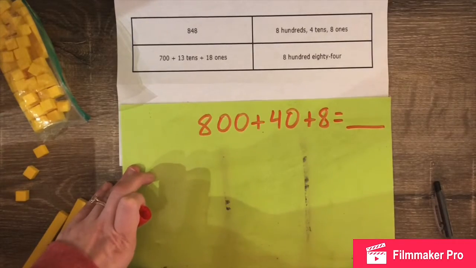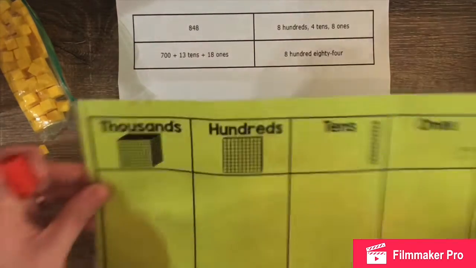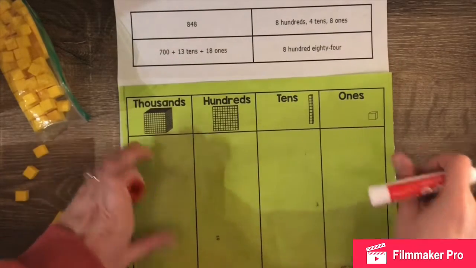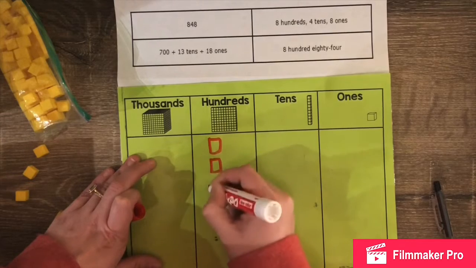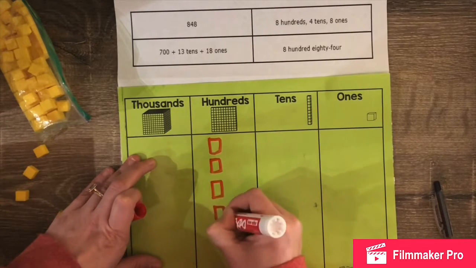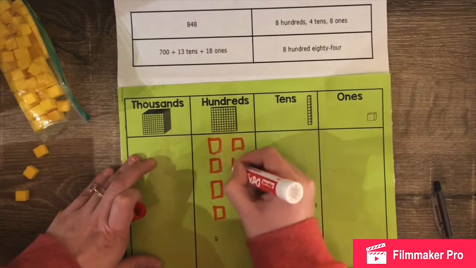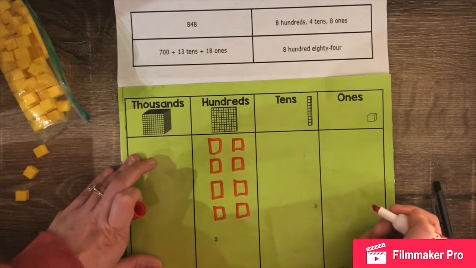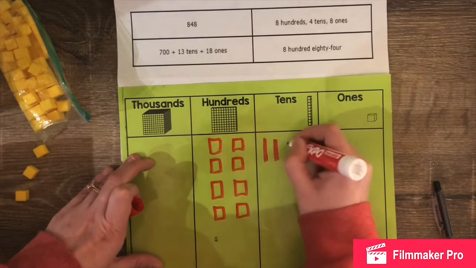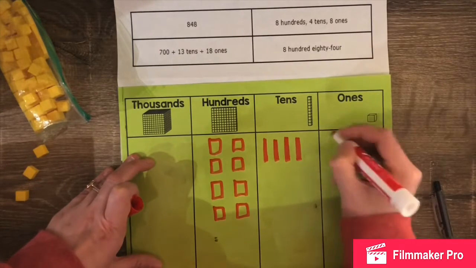Or I can use base 10 blocks to help me solve. So 800s, four tens, and 8 1s.